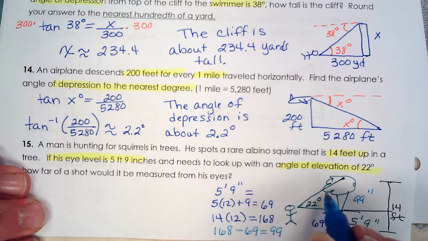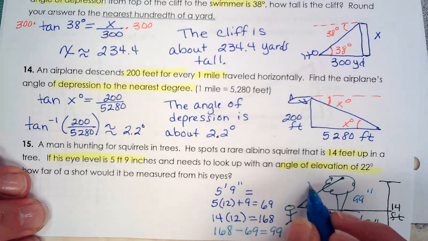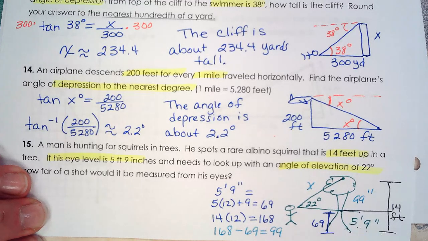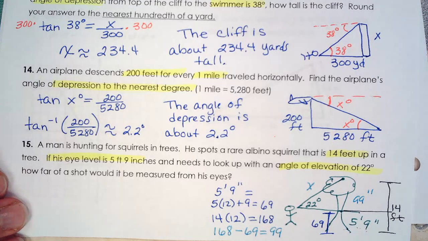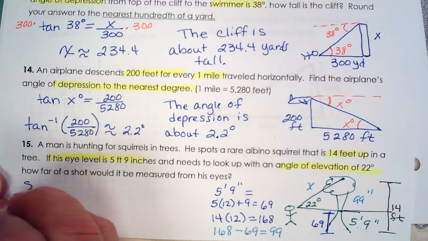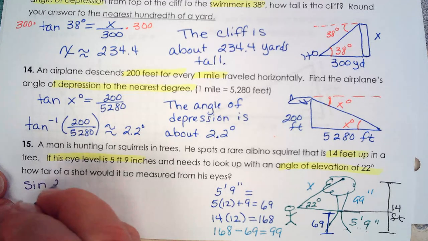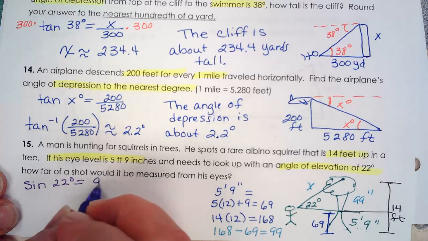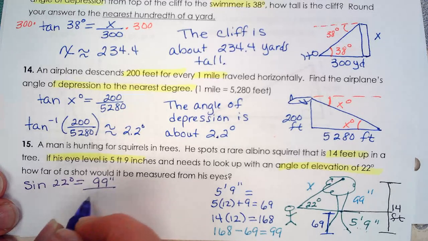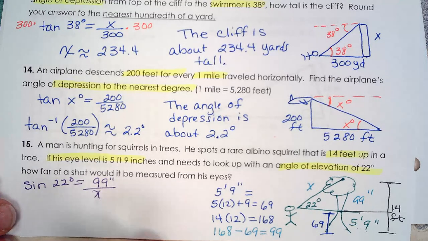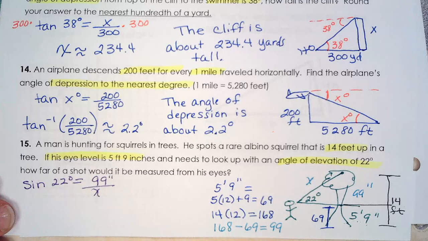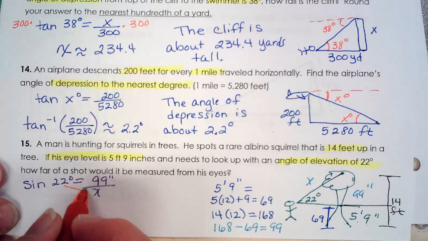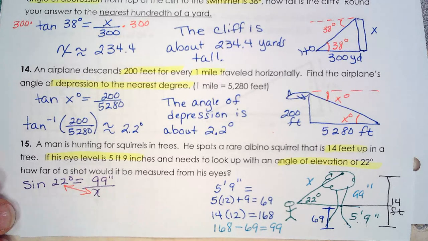I'm looking for my hypotenuse, and I know my opposite. Opposite and hypotenuse is your sine. So the sine of 22 degrees is equal to 99 inches divided by x inches. Once again, if it's at the bottom, we flip them around.